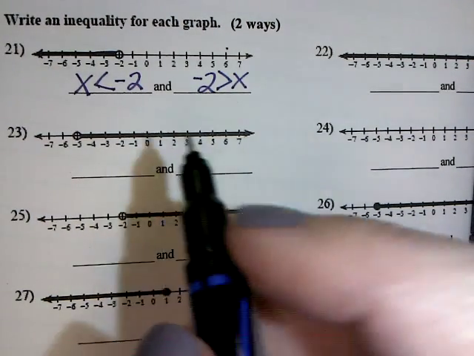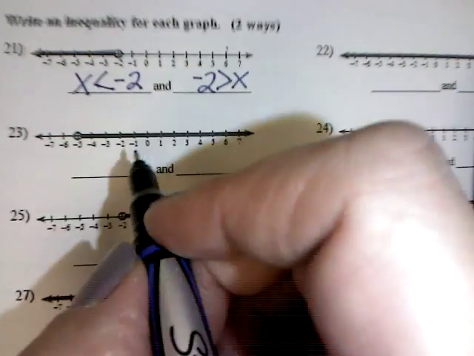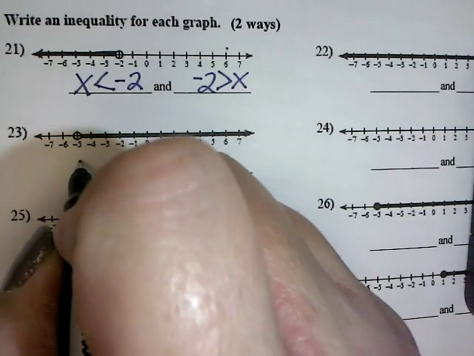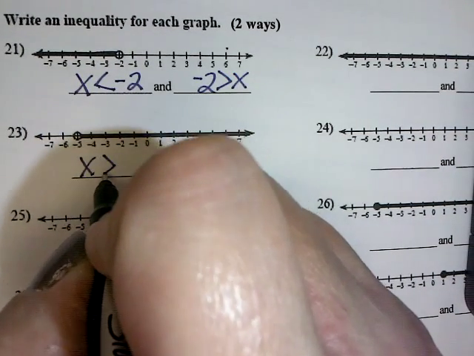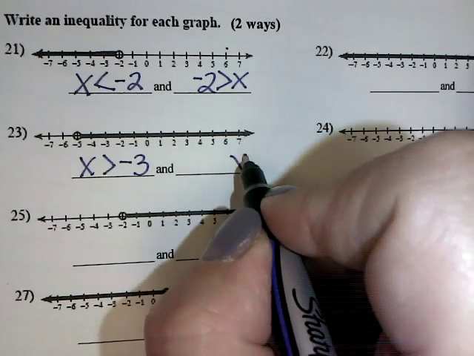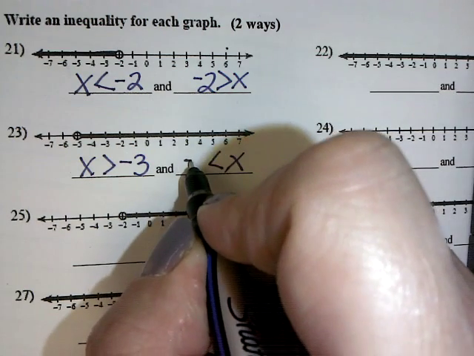Okay, let's go ahead and do 23, and then we'll hook up to the other column. Open circle again, so I know I'm using less than or greater than. x first, greater than, -3. Flip it around, x, big end facing the x, -3.